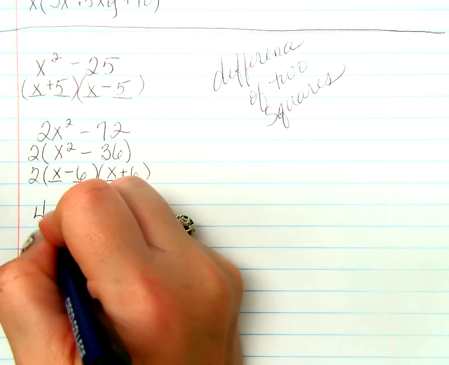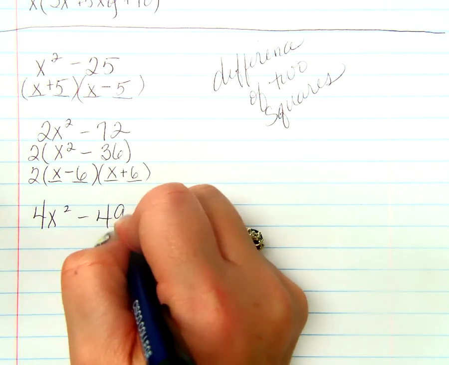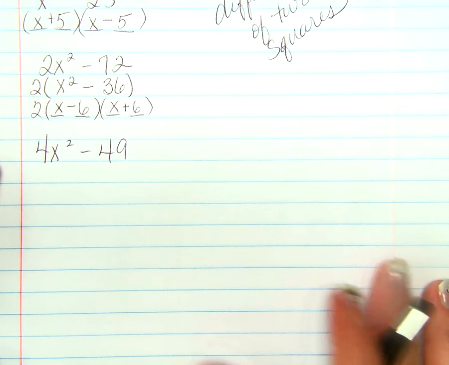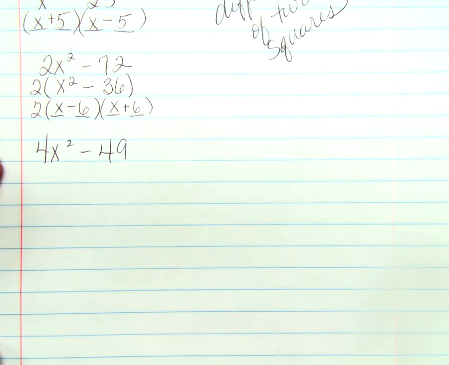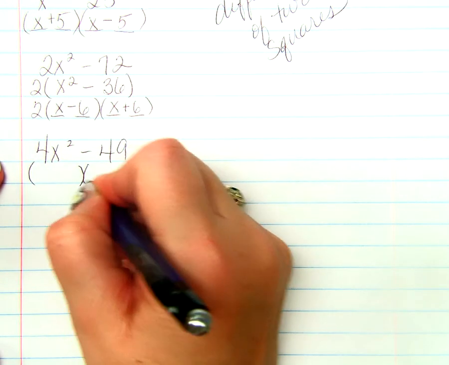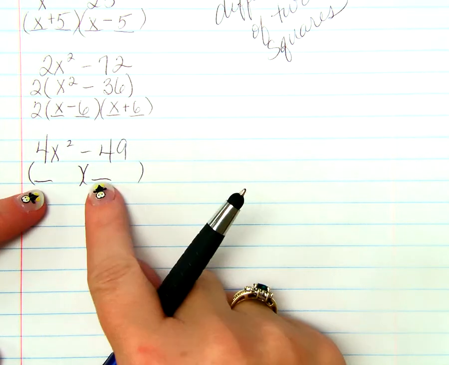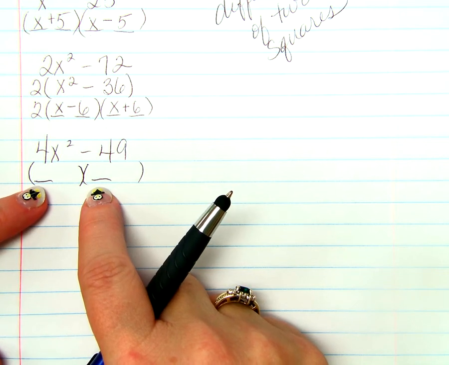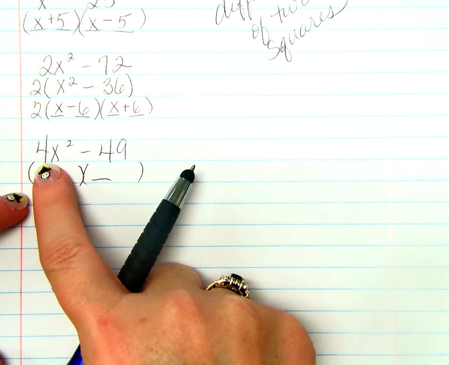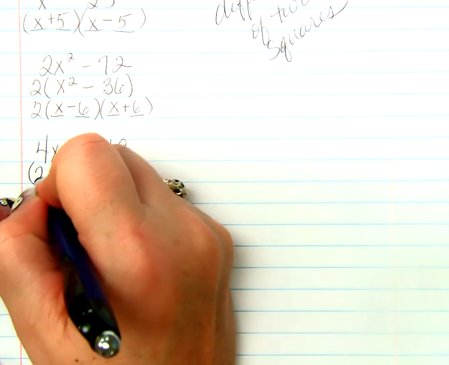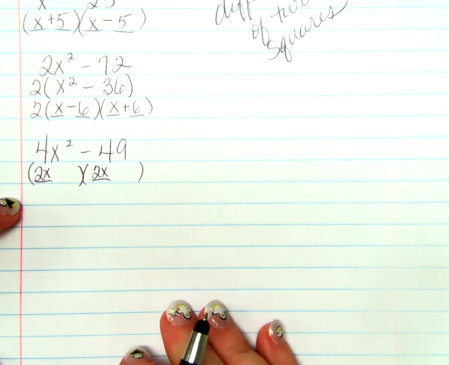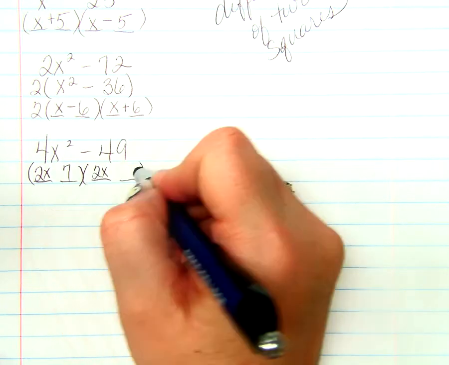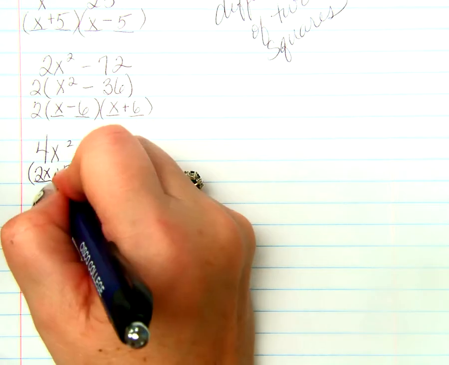What about this one? This is one that people see as not so easy sometimes, although it really is. Is it the difference of squares? Yes, if it is, then I can go straight to my binomials, right? What goes in the front of each binomial? The square root of that. What is the square root of that? 2x. Very good. What goes in the end? What goes in the second part of each binomial? 7 and plus and minus.